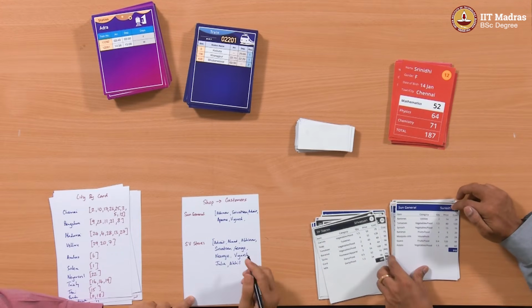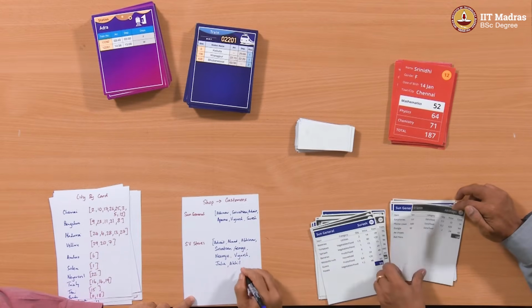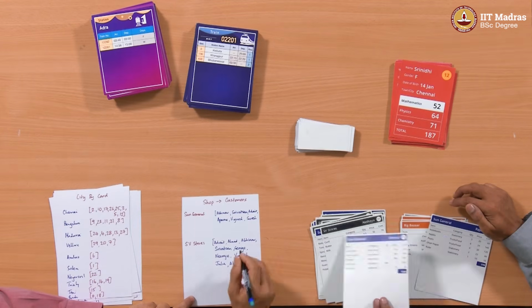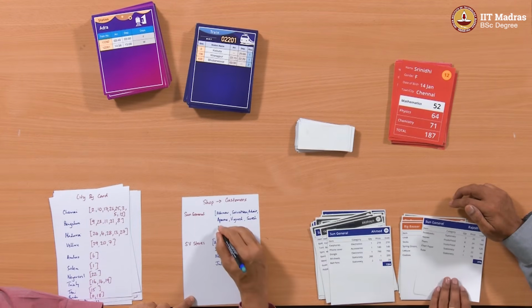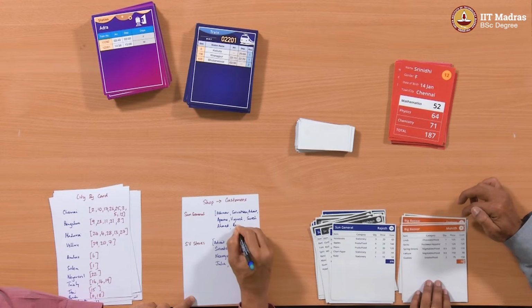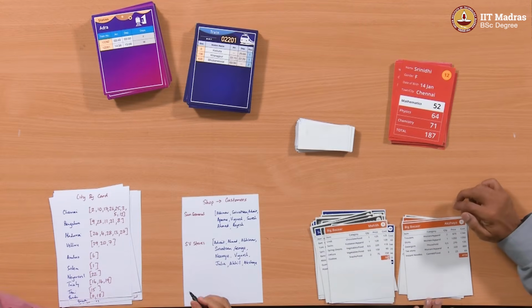Okay. Sun General has Suresh. That's new. SV Stores has Akshaya. That's new. Sun General has Ahmed. Okay, Ahmed we have seen in SV Stores but not in Sun General. Sun General has Rajesh. Okay. Big Bazaar, Mohit. Okay, so Big Bazaar is a new key. We have not seen any Big Bazaar so far.